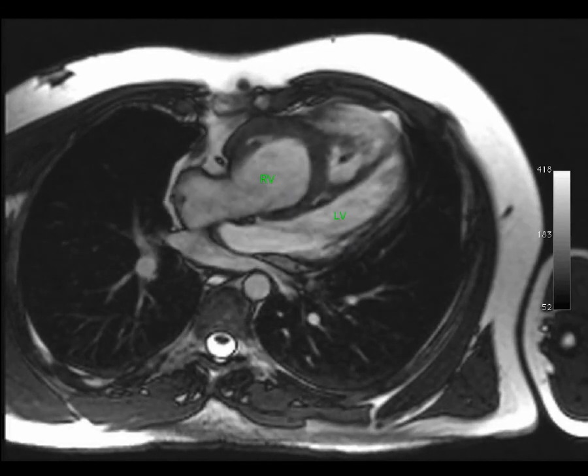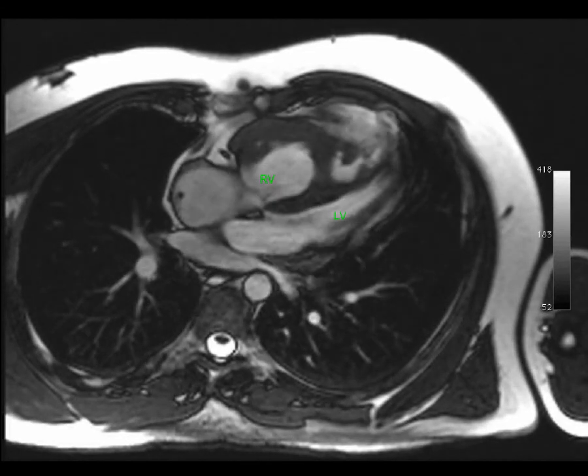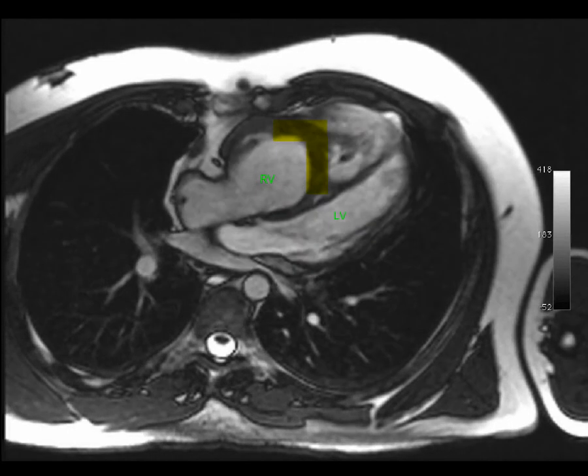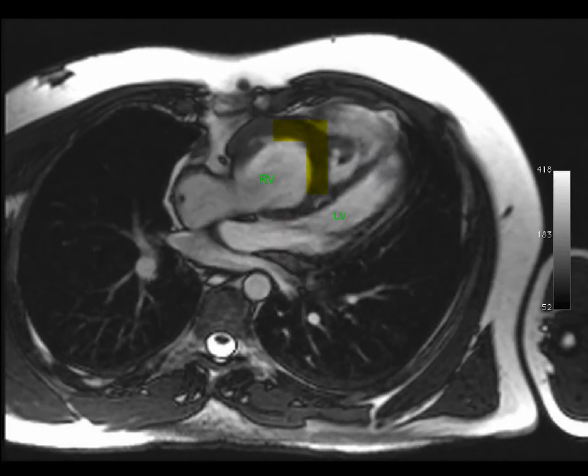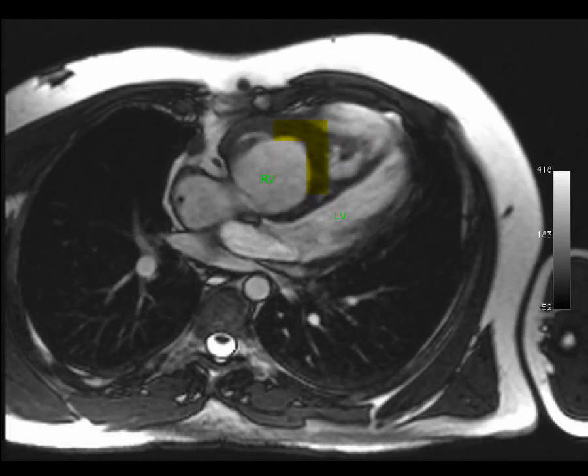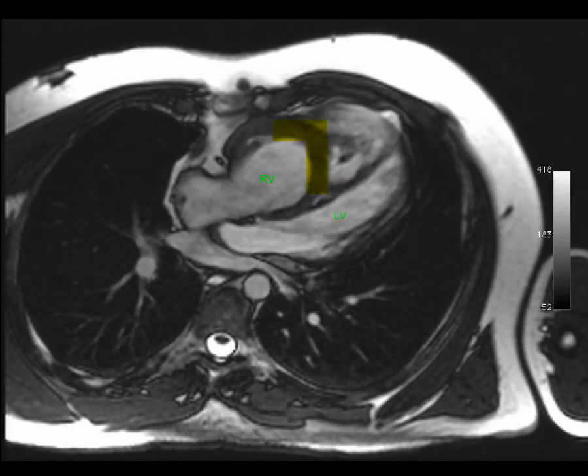Here on this axial view we see another feature that we're able to pick up, which is the thickened moderator band, which we can see extending from the interventricular septum to the right ventricular free wall here in this patient with right ventricular hypertrophy, again another complication of transposition of the great arteries.